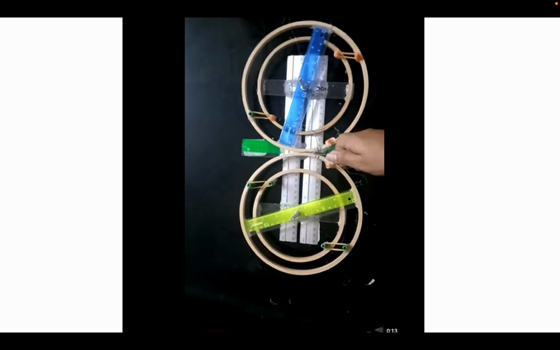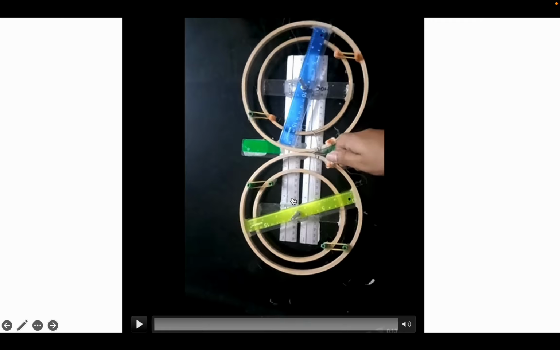So I hope you can understand what it is. It's just fixed with the cart. The inner circular body is fixed with the cart, and the external circular body is free to rotate, not fixed with anything but this center shaft. And I have put the rubber band over here.